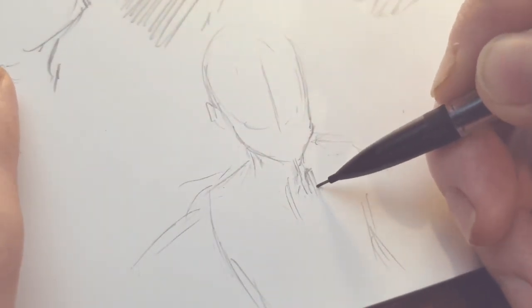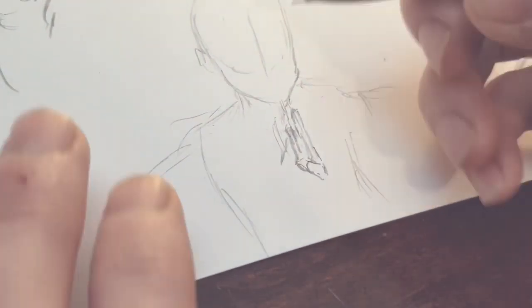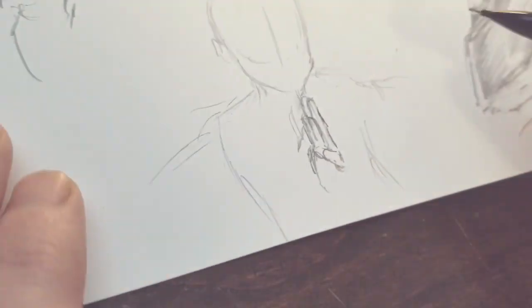But we have moved on to the new sketch. Who could it be? It is obviously Deku from One Punch Man. No, I'm kidding.